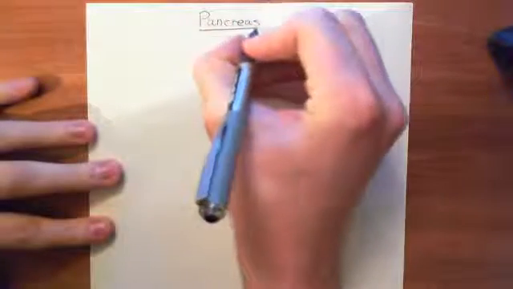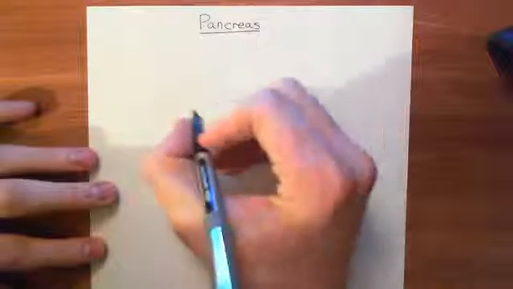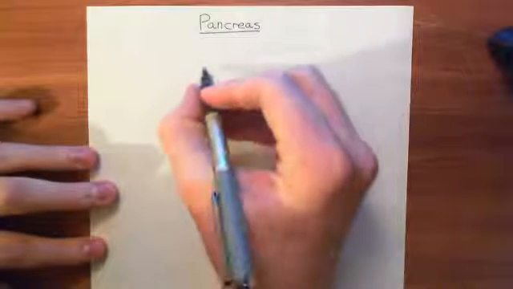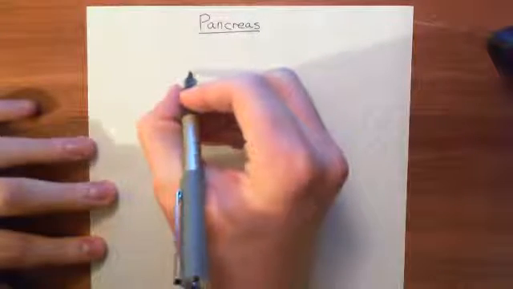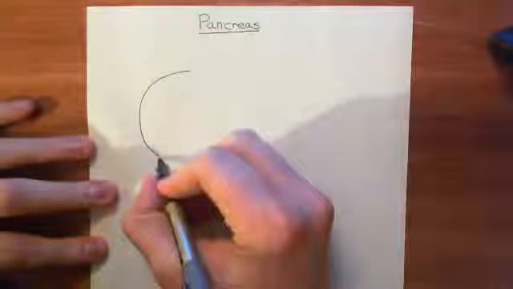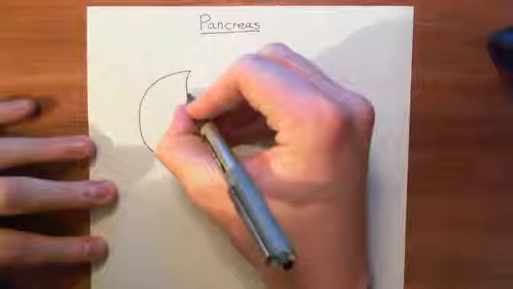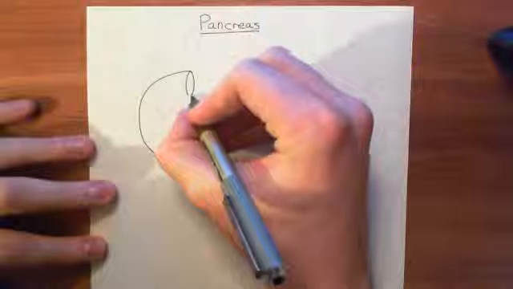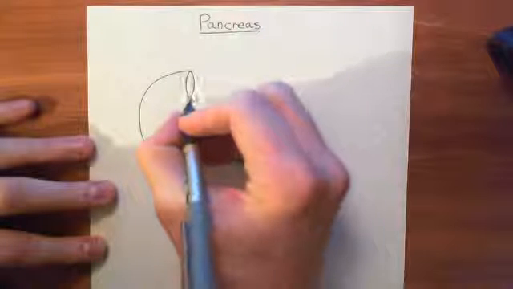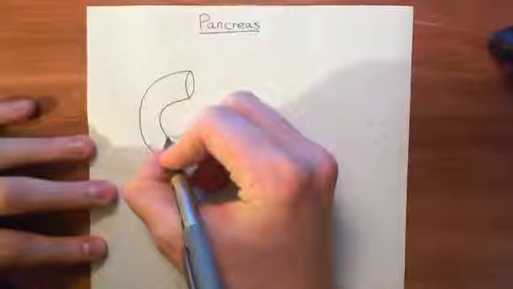So, the pancreas is sort of attached within the C of the duodenum. Okay, so it sits within the C of the duodenum. So I'll draw the duodenum first. Okay, so we'll have it nice and curvy here. Okay, so this is going to represent one boundary of the duodenum. Okay, like so. And basically the pancreas is going to be sitting within this curve here.